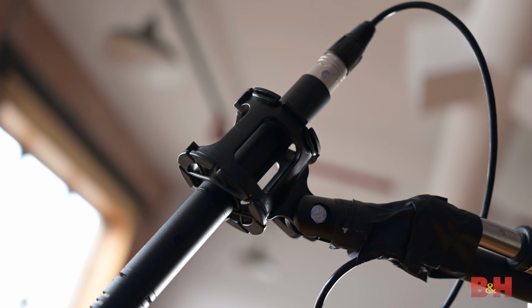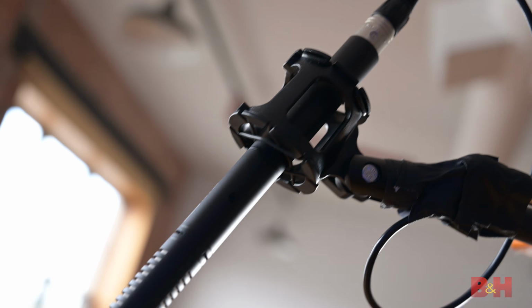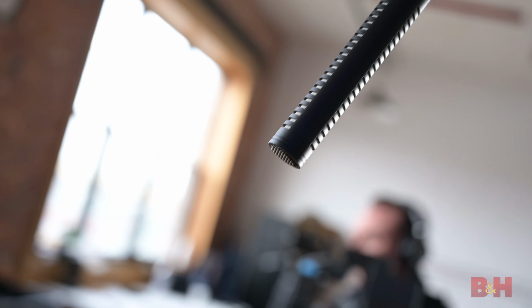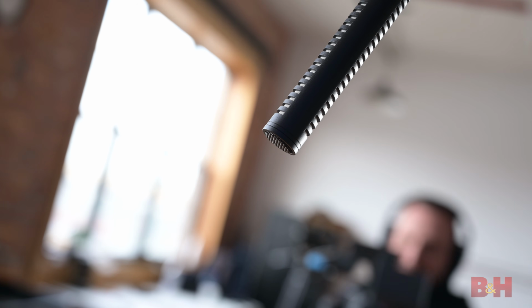Most on-camera microphones already come with built-in shock absorption, but for larger shotgun mics, you'll need to make sure you have a shock mount that cradles the mic. This will prevent any kind of shock waves from traveling through the boom pole directly into the microphone.